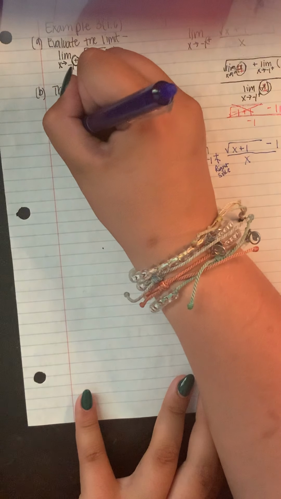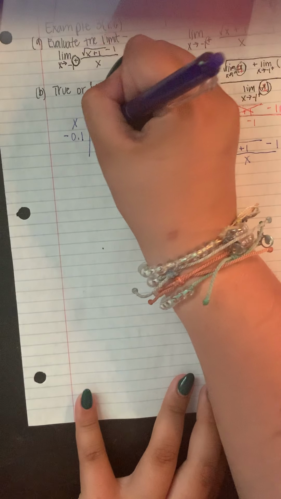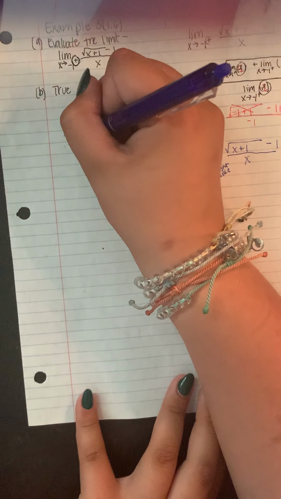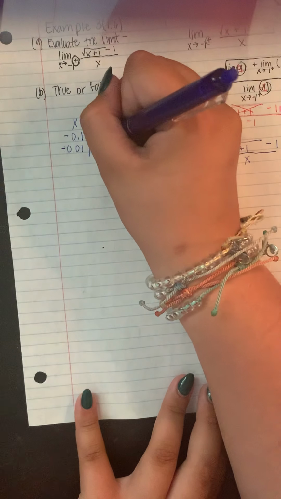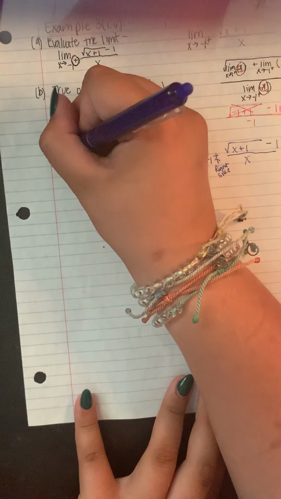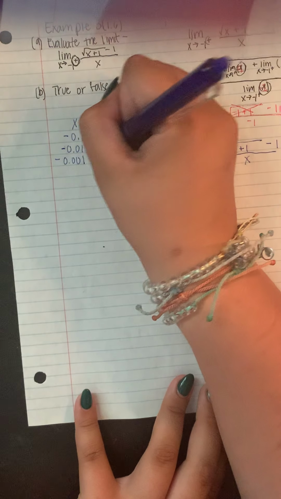So if we plug in negative 0.1, you get negative 1. You plug in negative 0.01, you get negative 1. You plug in negative 0.001, you get negative 1.